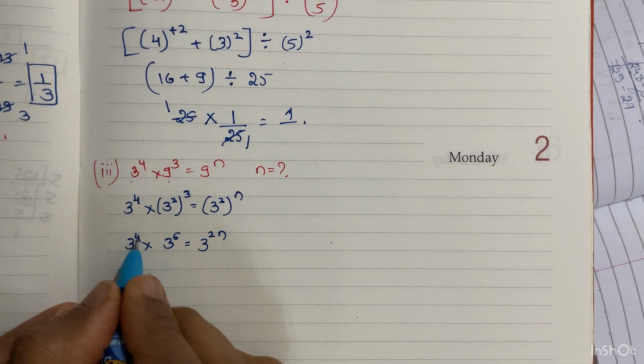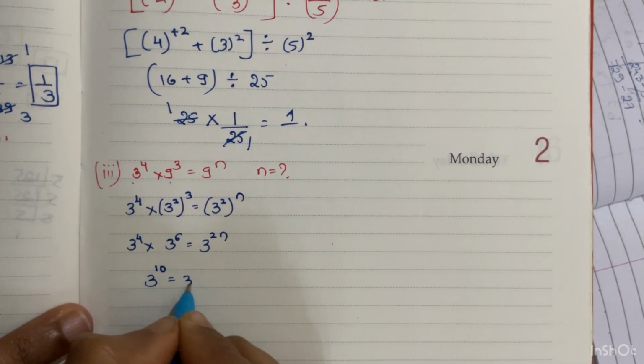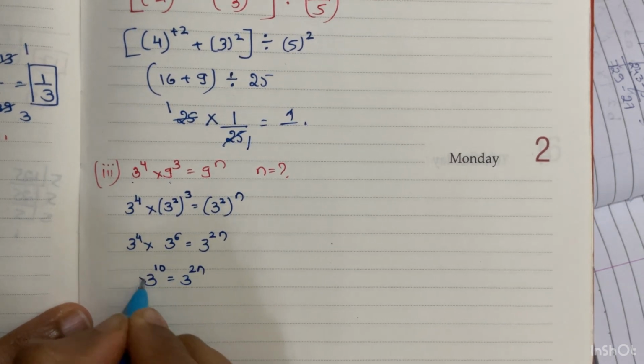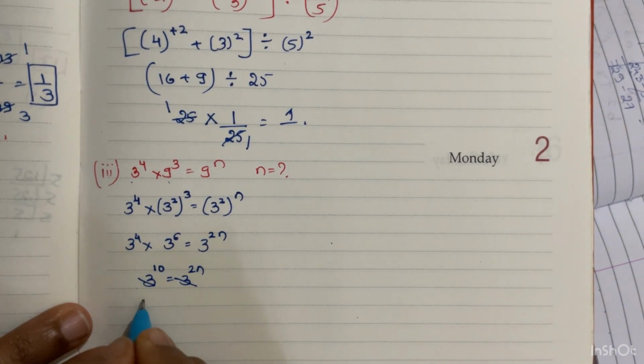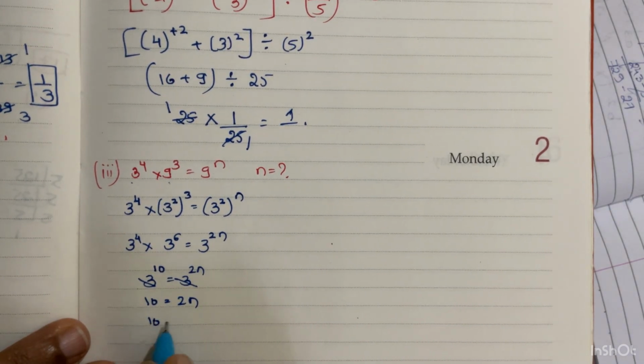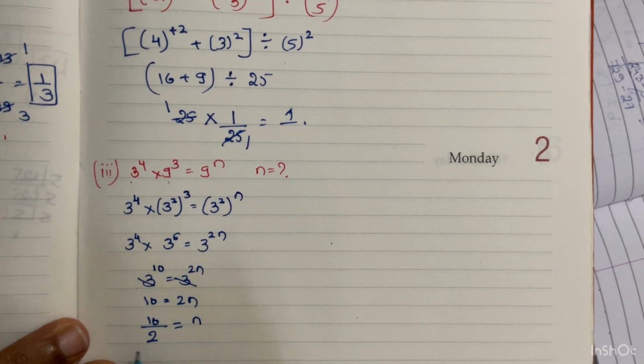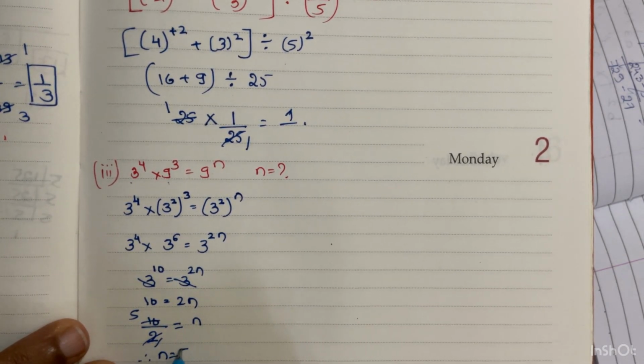So 3 raised to the power 4 plus 6, when I add, I get 10, which is equal to 3 raised to the power 2n. So both bases are the same, so simply I can get 10 equals 2n. To find the n value, let me bring 2 to the left side, so it will become division, equals n. 2 5s are 10. Therefore the n value I found is 5.